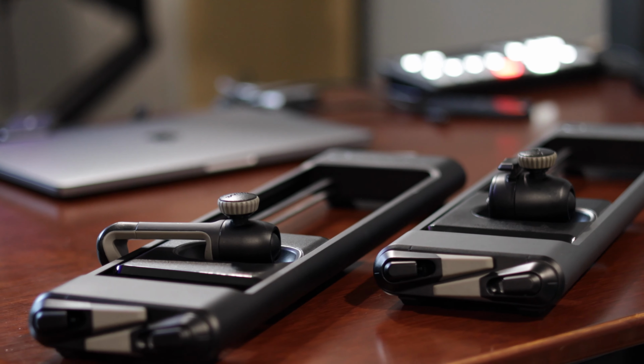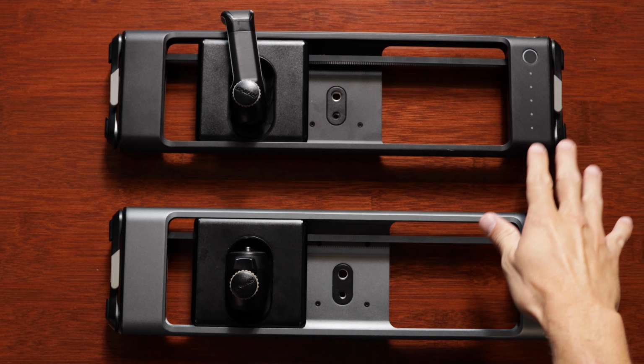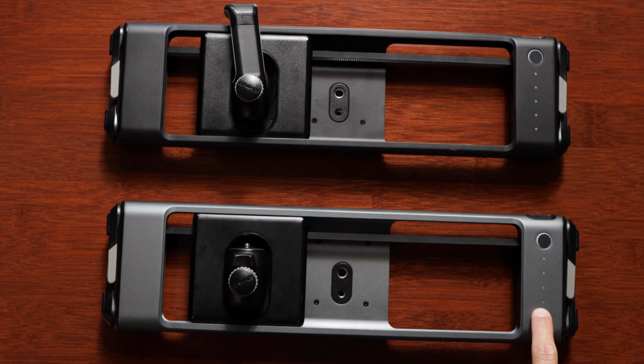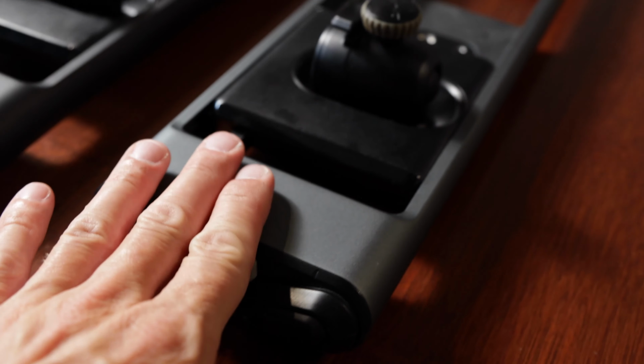And okay, let's quickly talk about some differences between the Mobile and the Pro version. This is the Mobile version right here. This is the Pro version. One of the differences you're going to notice right away is the finish. This has that matte black finish. This has more of a gunmetal finish. So that's just a difference right off the bat.